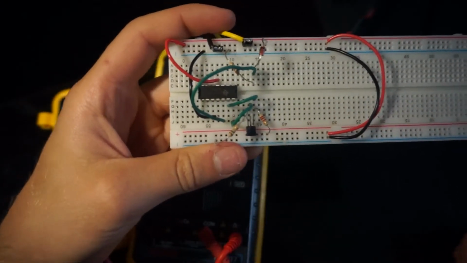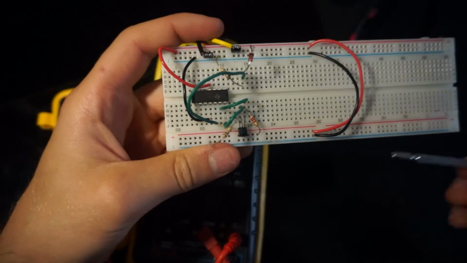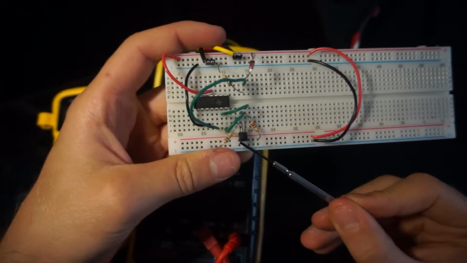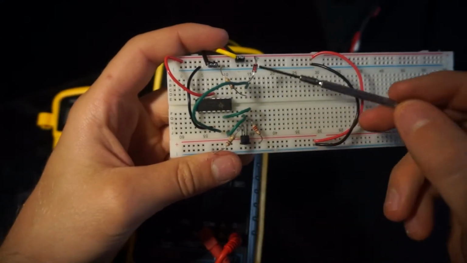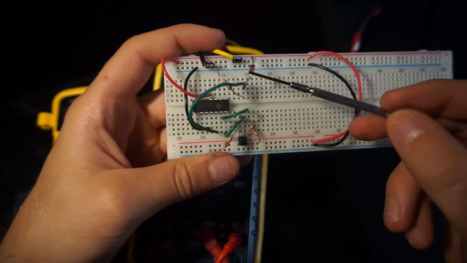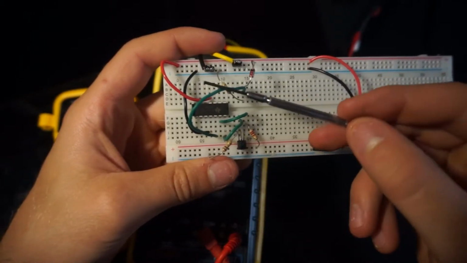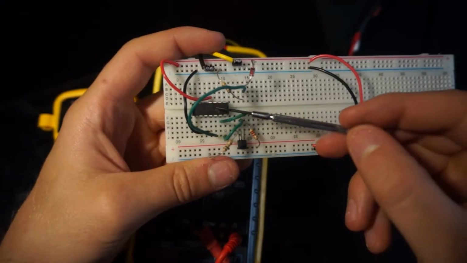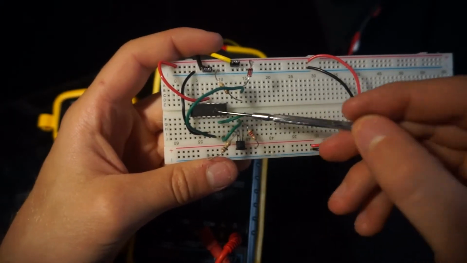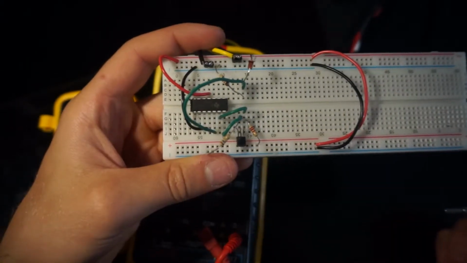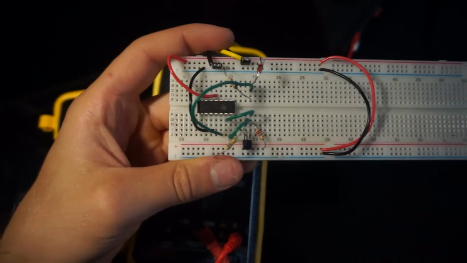Okay, here it is, just not that interesting. We have the PNP here, the reverse biased Zener diode on this side, and the op amp. We're just using one quarter of this LM324 op amp. And so let's go ahead and see what its performance characteristics are.